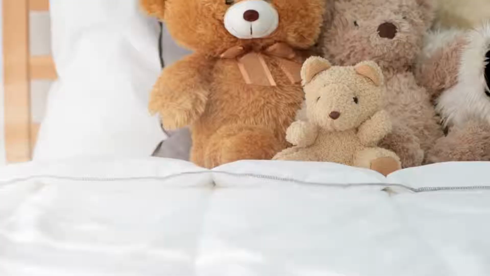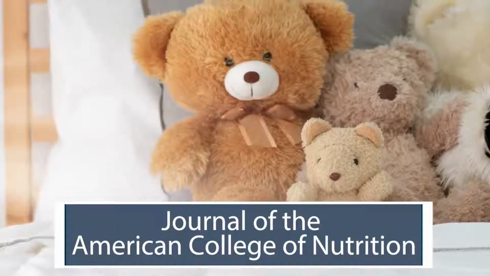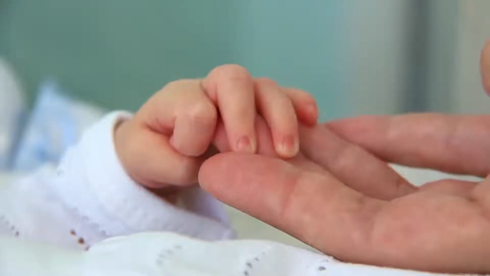He was looking at it from the side of metabolic management for cancer patients, which brings me into the first study. This first study was published in the Journal of the American College of Nutrition. It took a look at 2 pediatric patients.